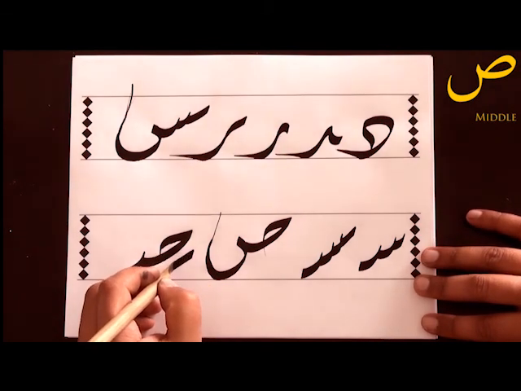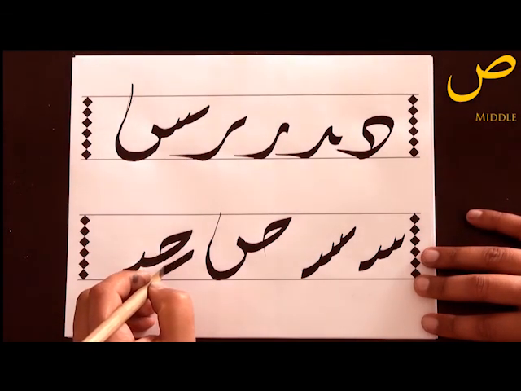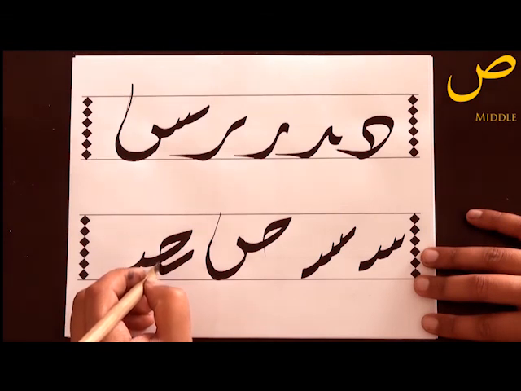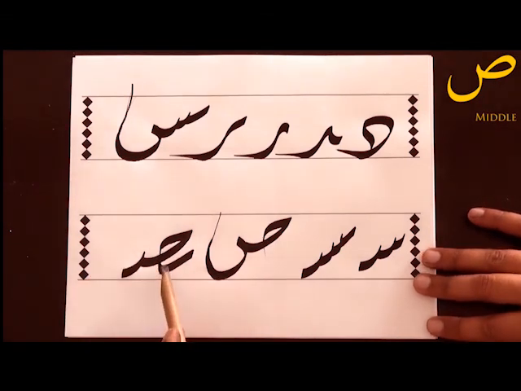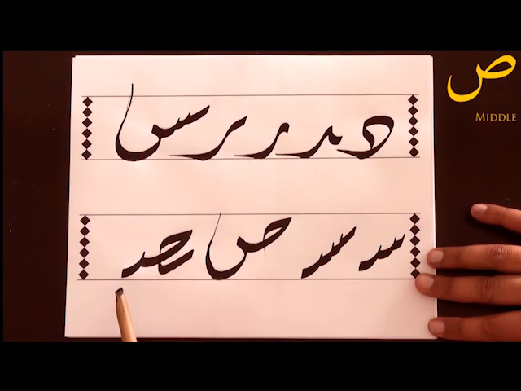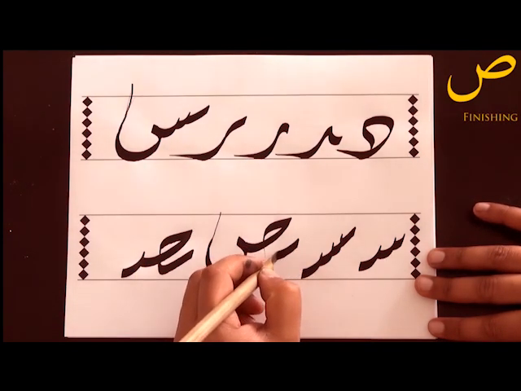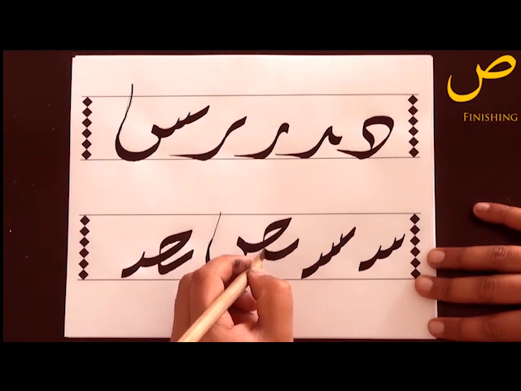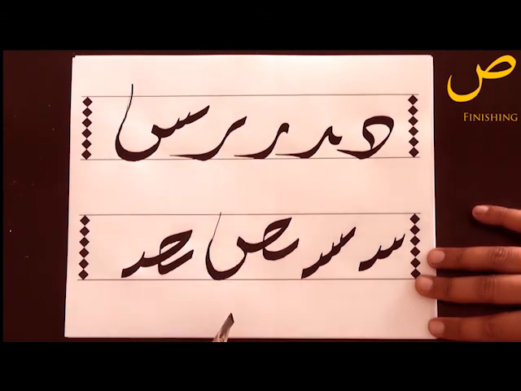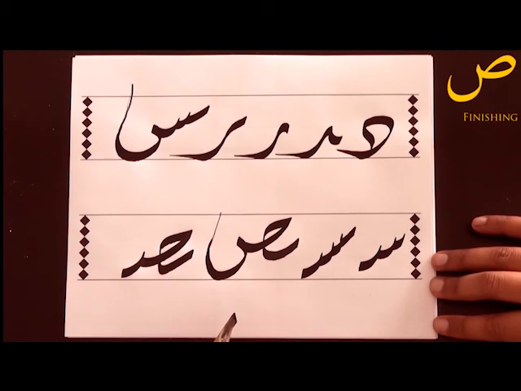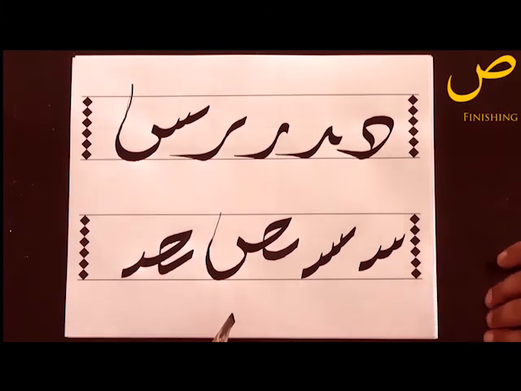When sad appears in the middle of a module, it is just like the commencing letter, except that it would be connected from the origin of the initial stroke here. When sad appears at the end of a module, it is just like the individual letter, except that it would be connected from the origin of the initial stroke.